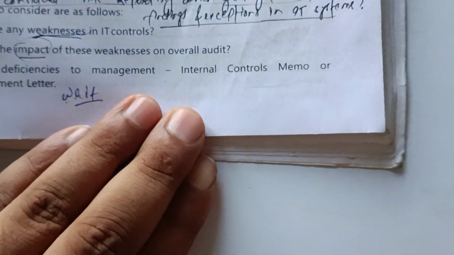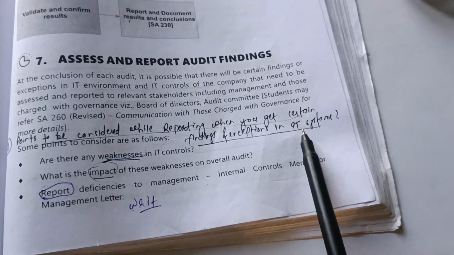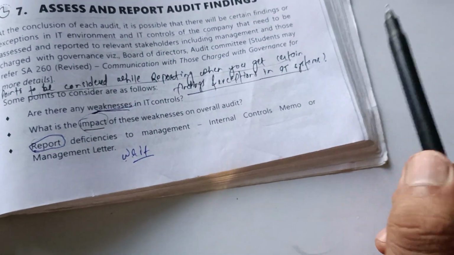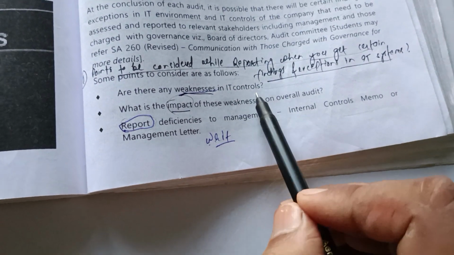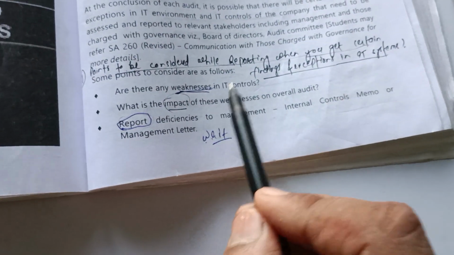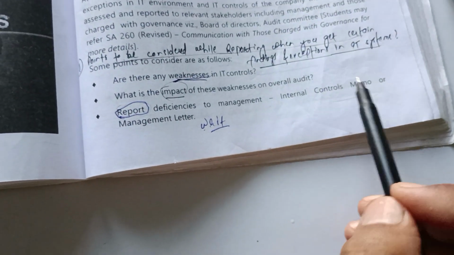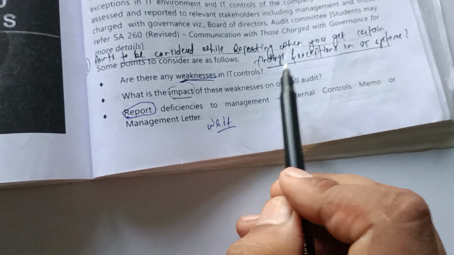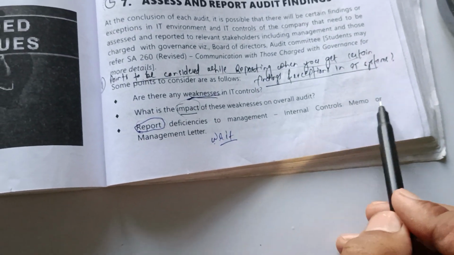What are points to be considered while reporting when you get certain finding and exception in IT system? Then we have to consider some of the points. Are there any weakness in IT control? We need to check, are there any weakness in IT control and what are the impact of this weakness on overall audit. Then we need to report deficiency to management in internal control memo or management letter.